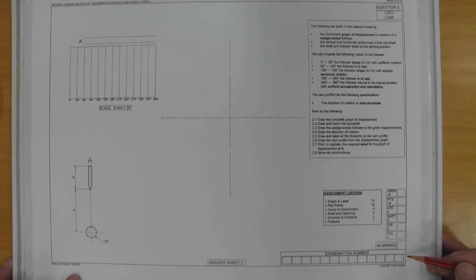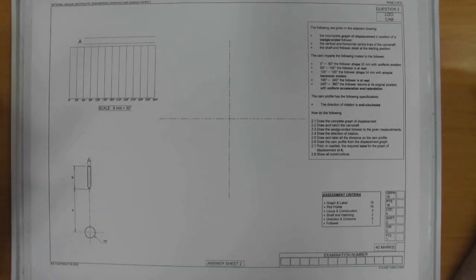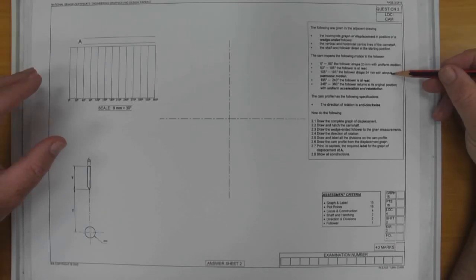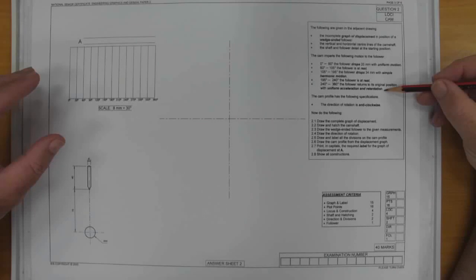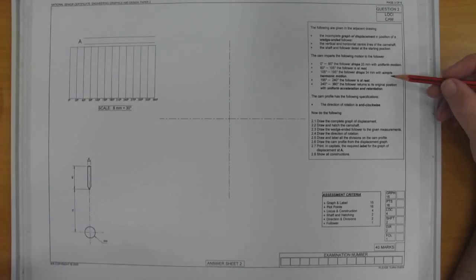So with that, I would expect them to ask all three different types of motion: uniform motion, simple harmonic motion, and uniform acceleration and retardation. So you really need to know all those three different types of motion that you can get in a CAM drawing.